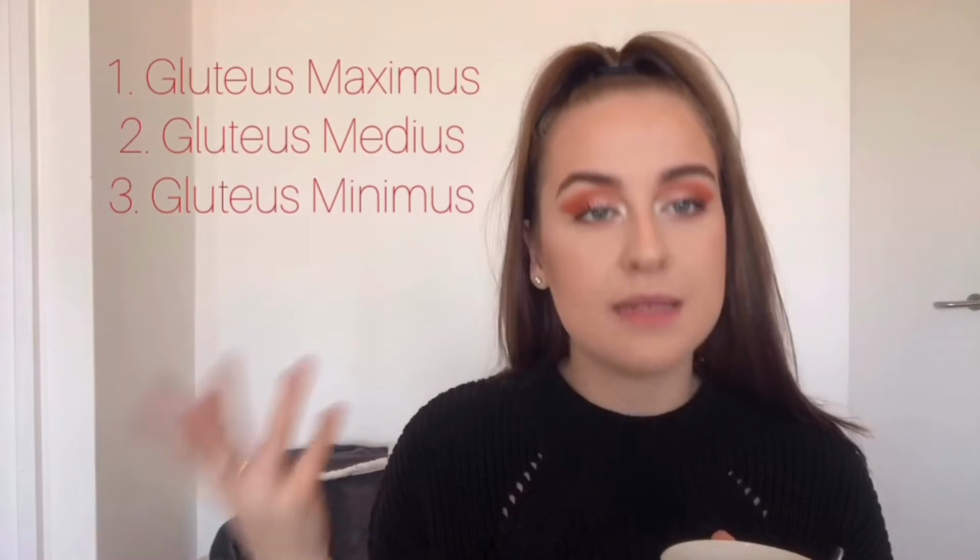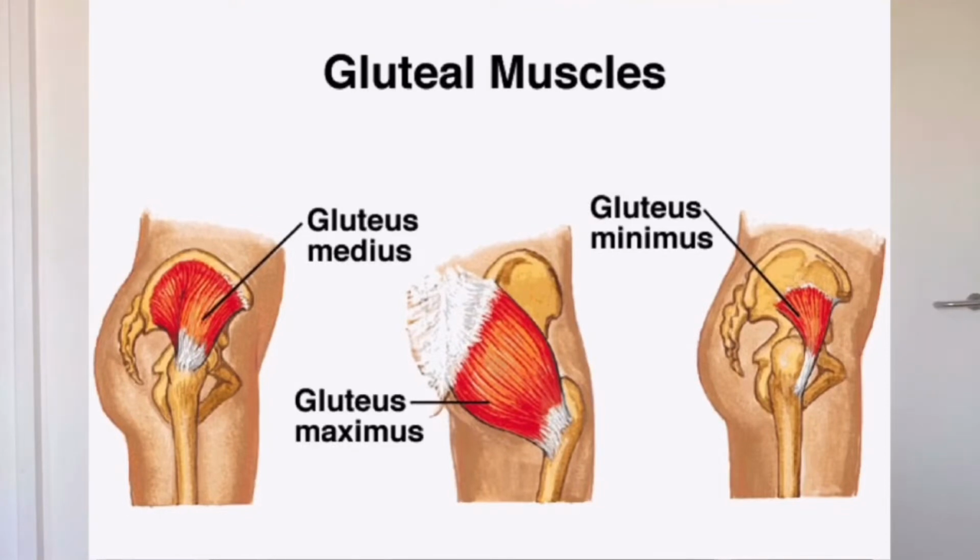You probably already knew that. If you didn't, then you've been living under a rock. So we have the maximus, the minimus, and the medius, which, hence the names. Maximus is the biggest, maximum. Medius is the middle kid like me. And then we got the minimus, which is the smallest.